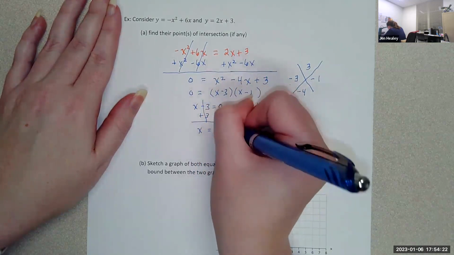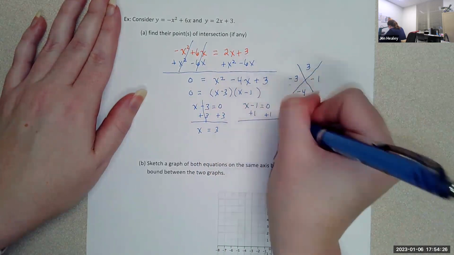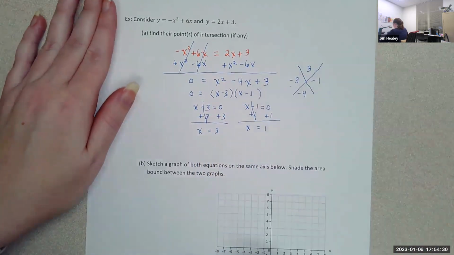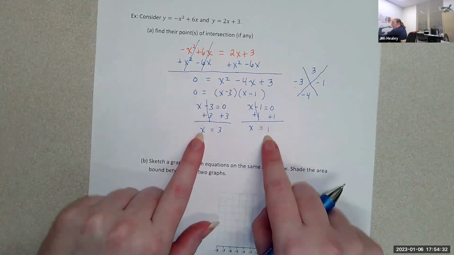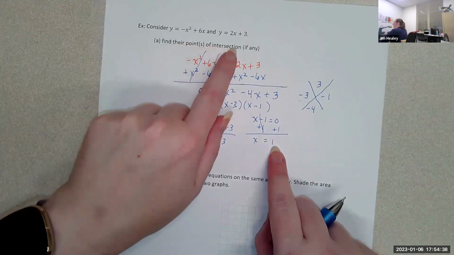And you get x is equal to 3. And to solve this one, you'd add 1 to both sides. And you get x is equal to 1. And so what these are telling me is that I have an x value at 3 and an x value at 1 for my points of intersection.